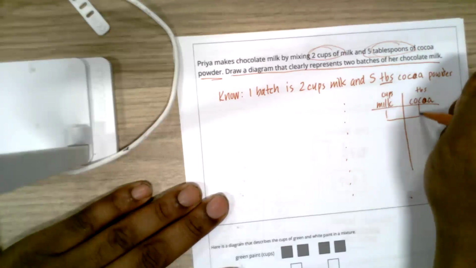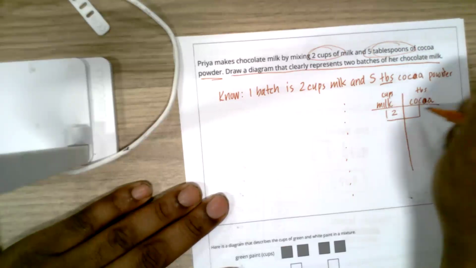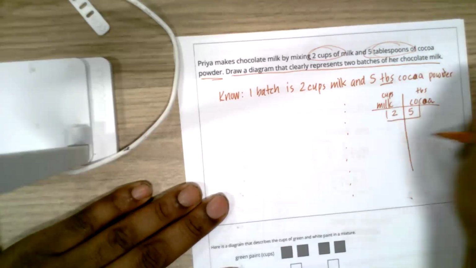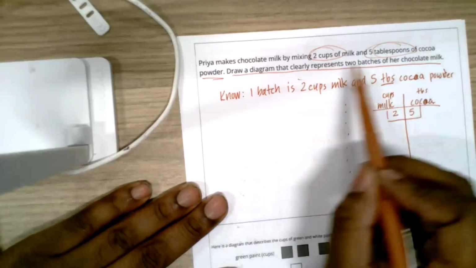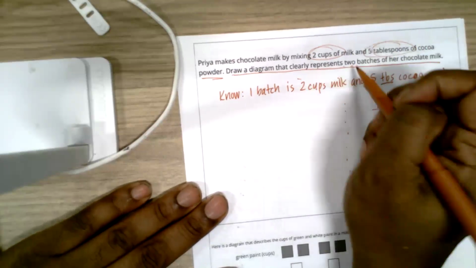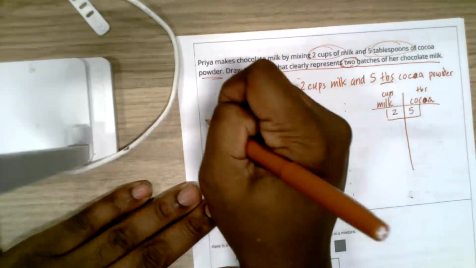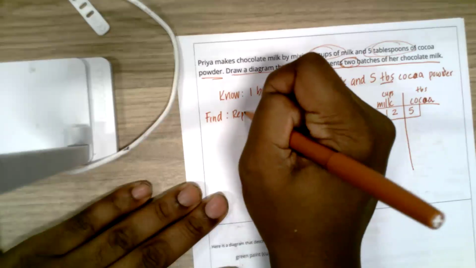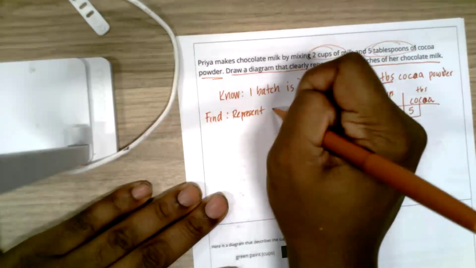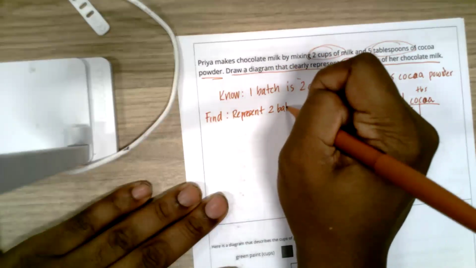Our original ratio is 2 cups of milk to 5 tablespoons. Now, I'm trying to represent 2 batches.